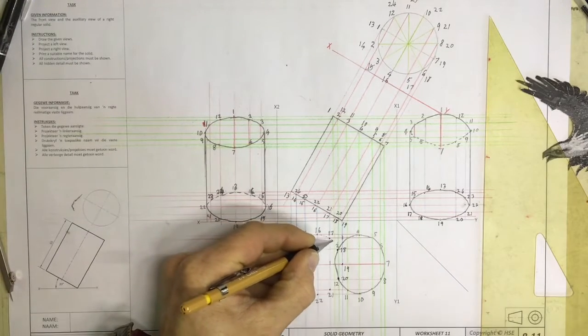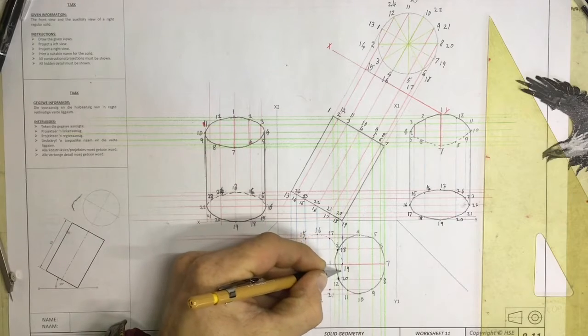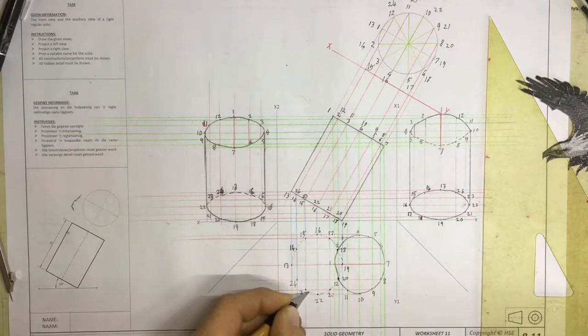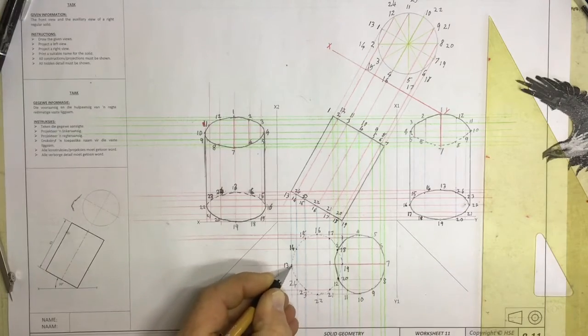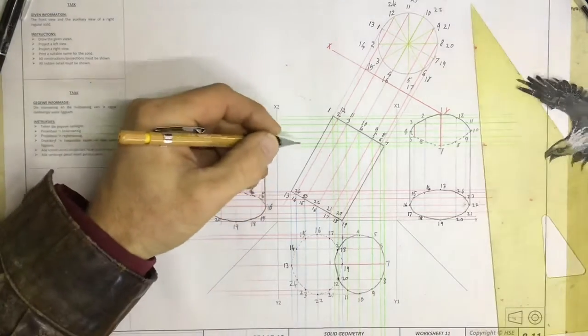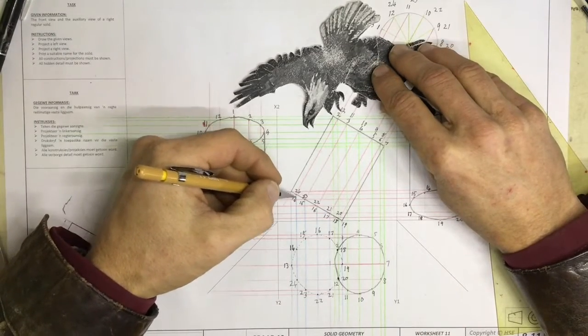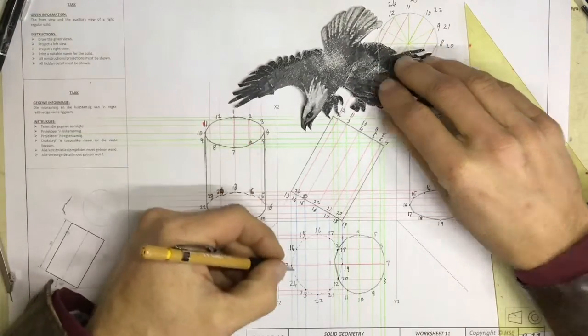Right, I'm just going to go around here and then try and figure out what needs to be done in dark, what needs to be done in light. Okay, if you look over here, my eagle looking down, I'll be able to see number 13 and 14, definitely those numbers over there.